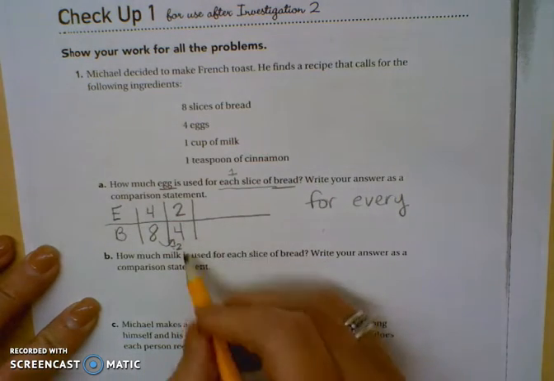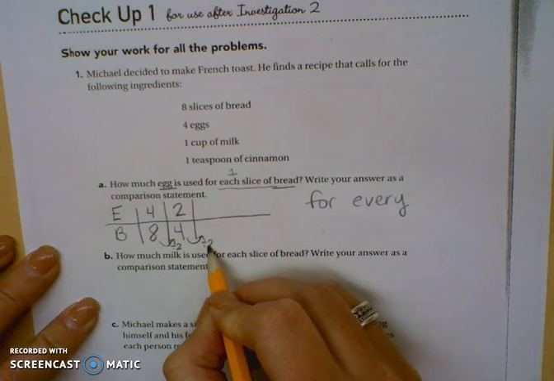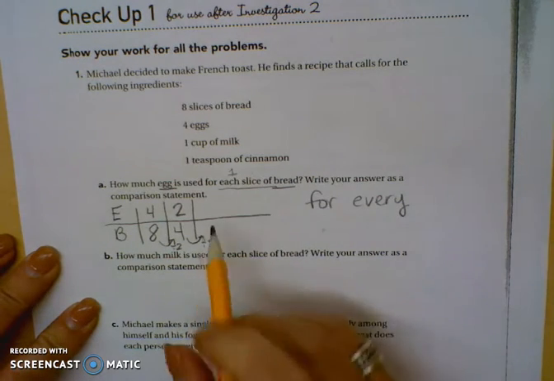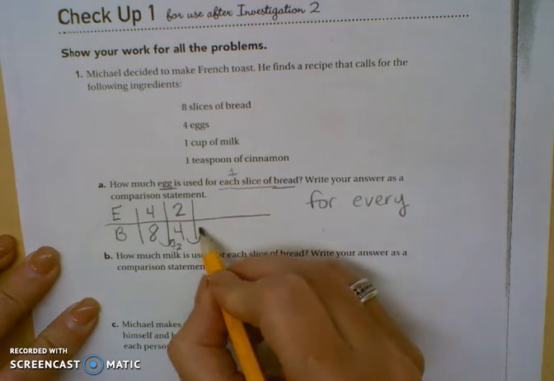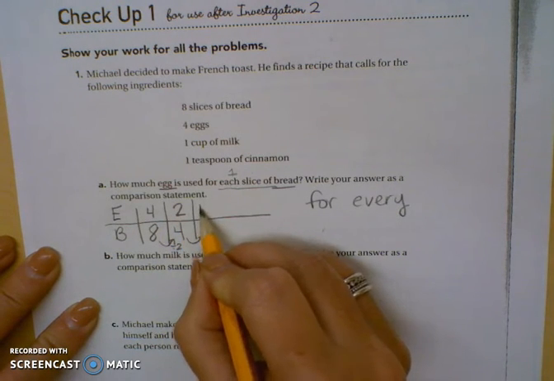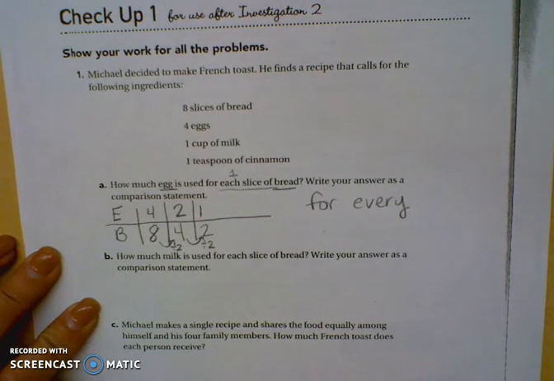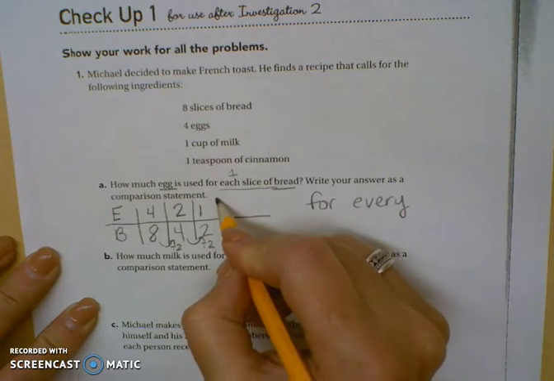I'm going to cut this ratio in half again, so I'm going to divide by 2 one more time. 4 divided by 2, I'm going to have 2 slices of bread. 2 divided by 2 is 1. I would need 1 egg for 2 slices of bread. We're almost there.